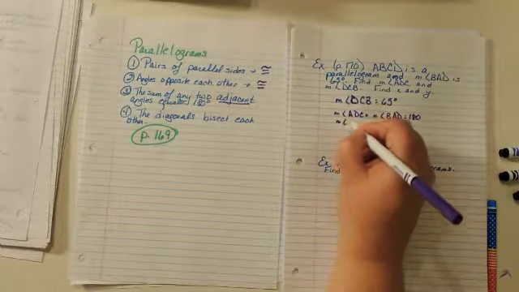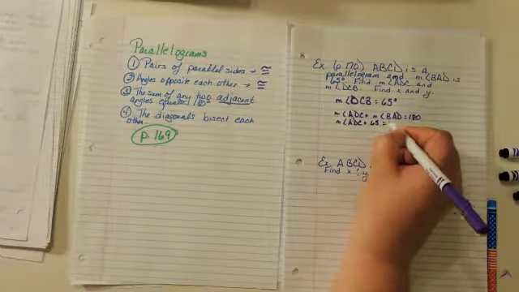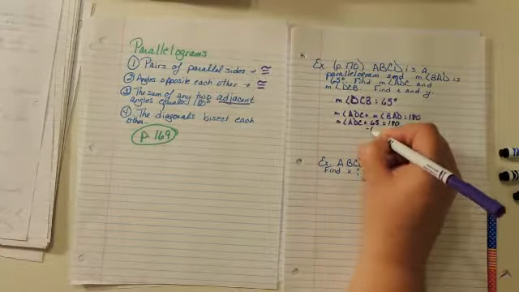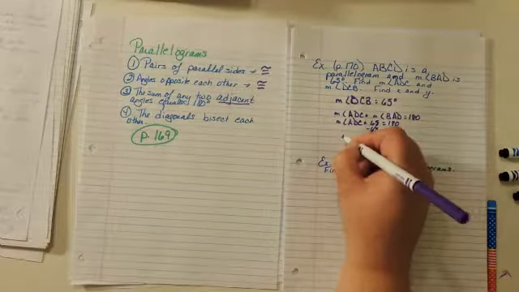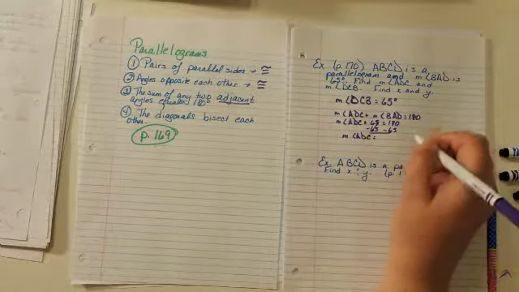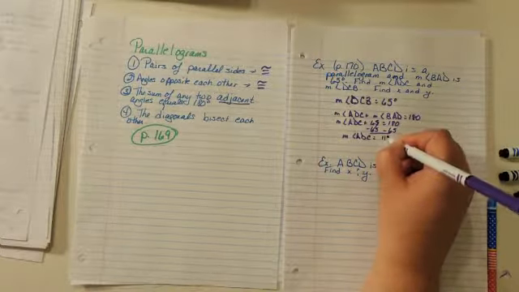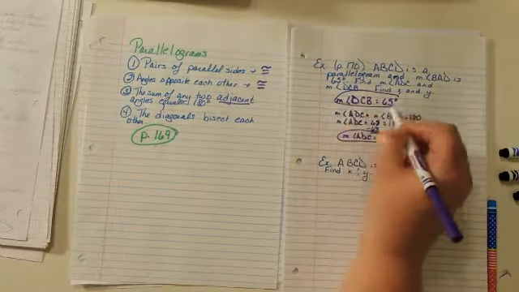So the measurement of ADC plus 65 equals 180, minus 65, minus 65. So the measurement of ADC equals 115. Okay, I'm going to circle that, and we're going to circle this.